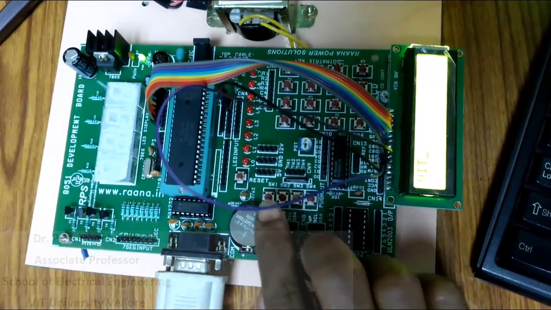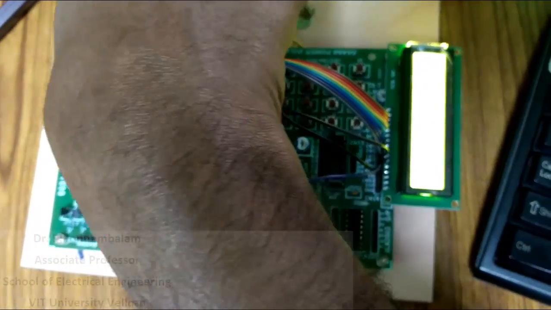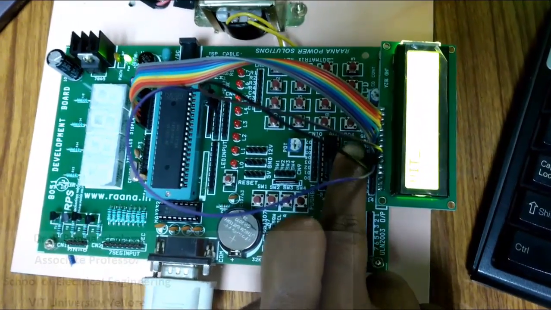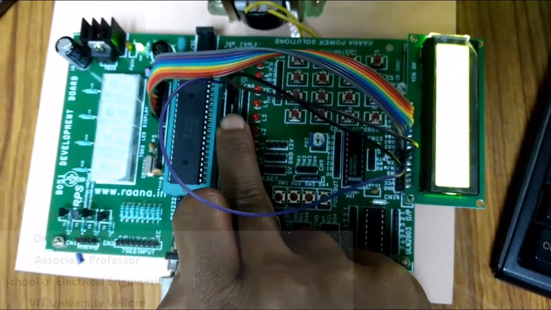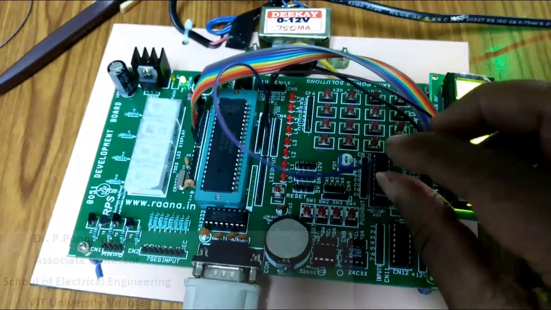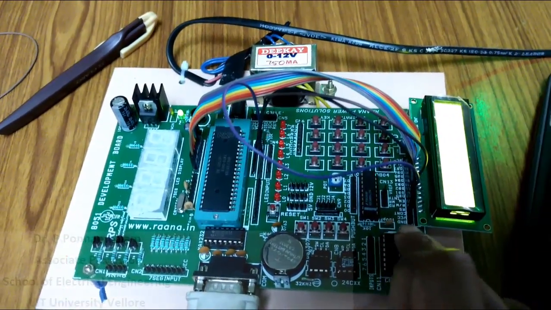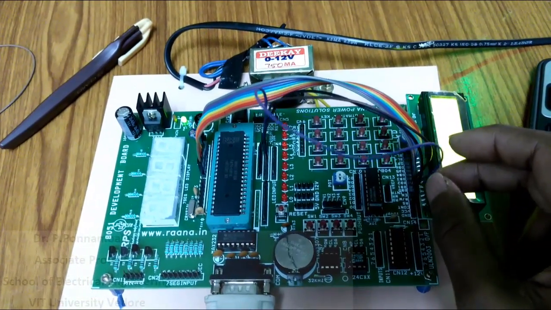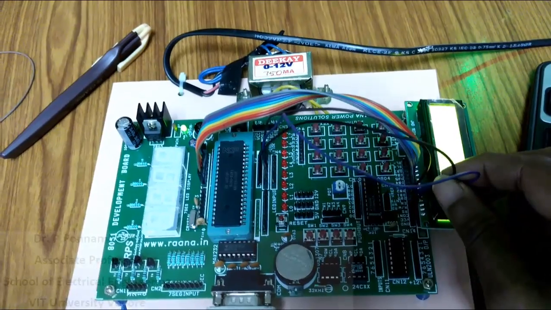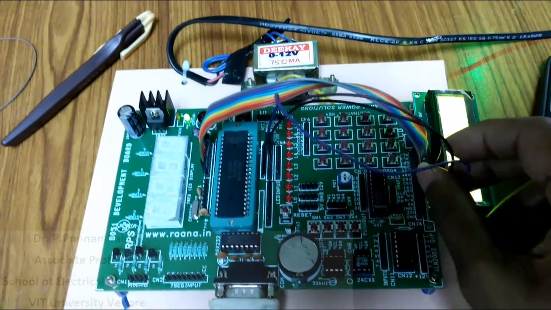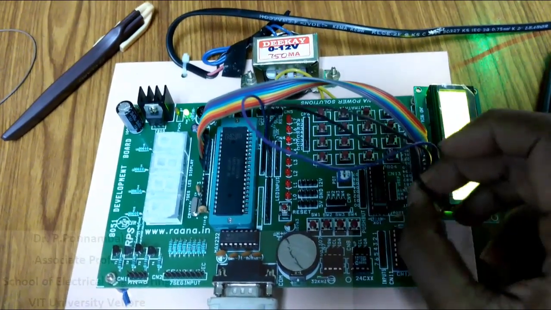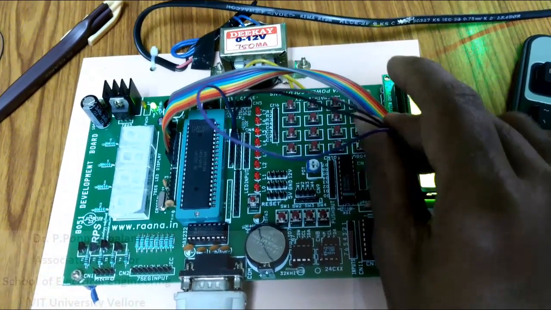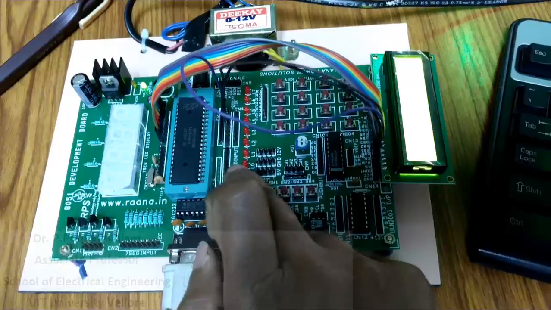Once the code has been dumped, I'll be connecting P1 to DB0 to DB7, and port 0.0 I'll be connecting to the enable, and 0.1 I'll be connecting to the read write signal, and at last 0.2 to the register select. So this is the connection that I have made. So I'm pressing this reset.